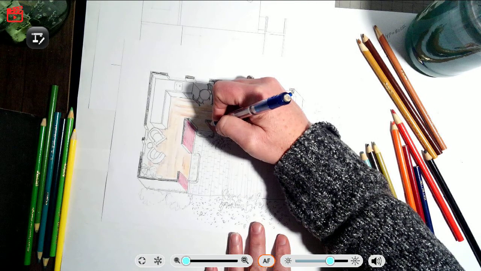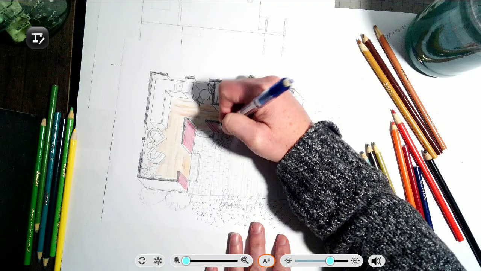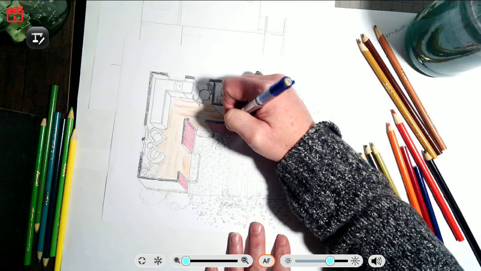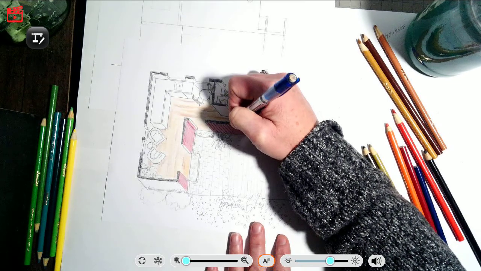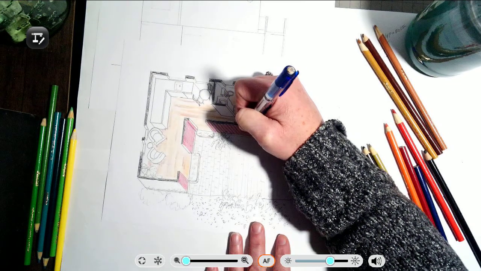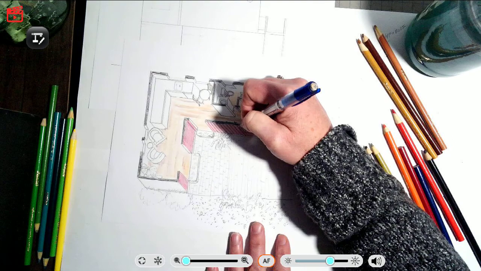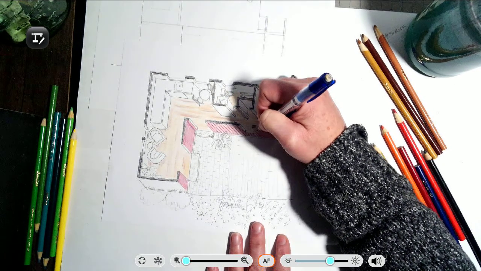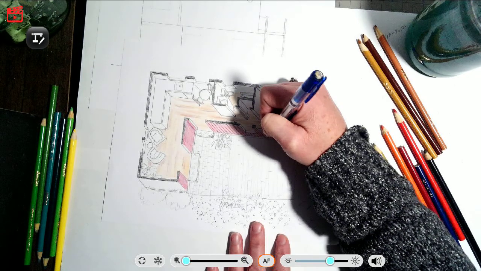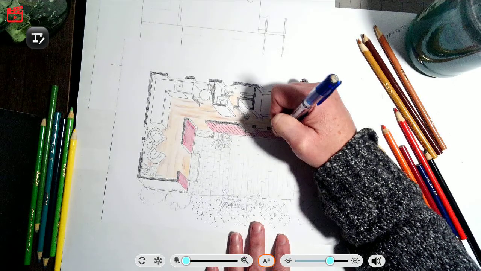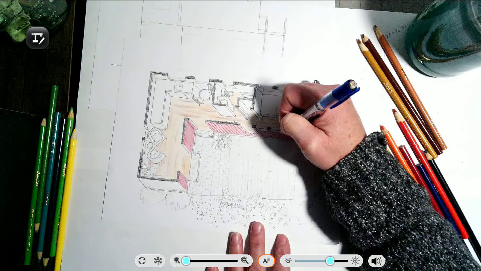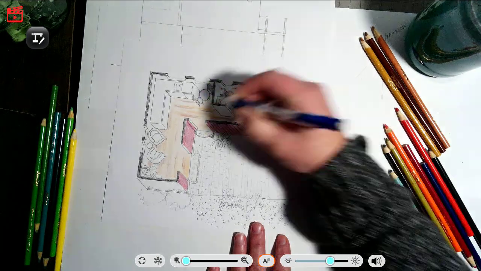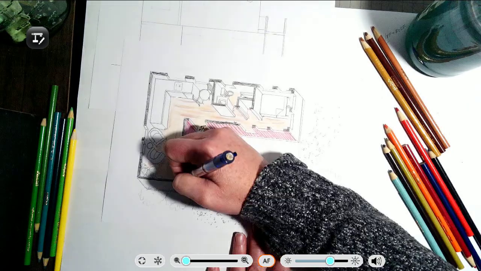And I want to add that texture of the corrugated metal to the side of this, and I'm just doing this with pencil. And the edges here have these corners.